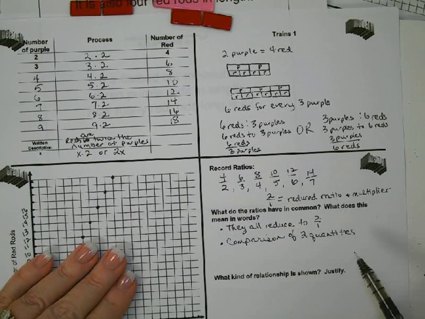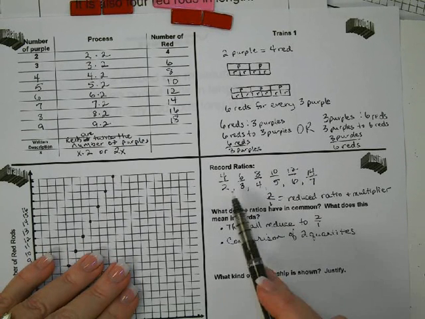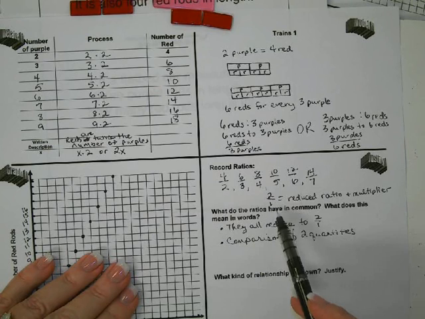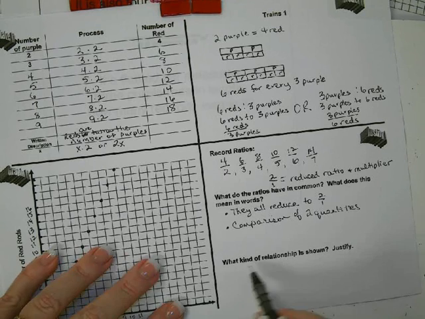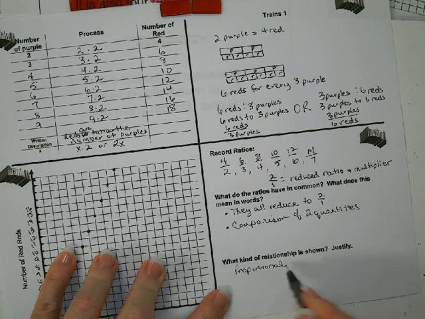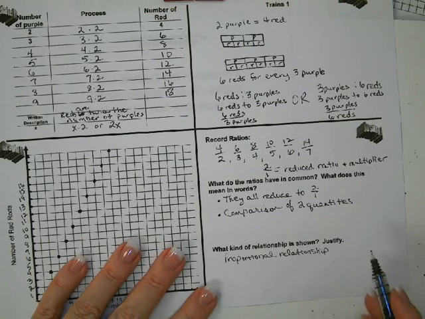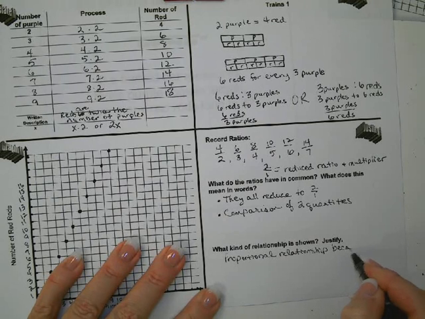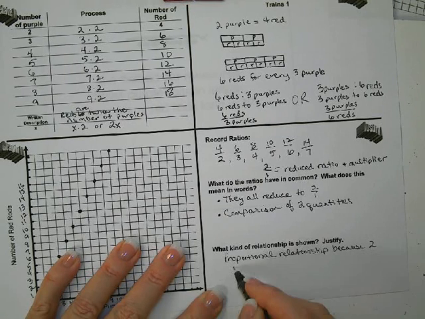So let's talk about what kind of relationship is shown. Well, we know that when two ratios reduce to the same thing, all of these reduce to the same thing, then what is that called? Starts with a P. It's proportional. It's a proportional relationship. Because these two quantities reduce to the same ratio.